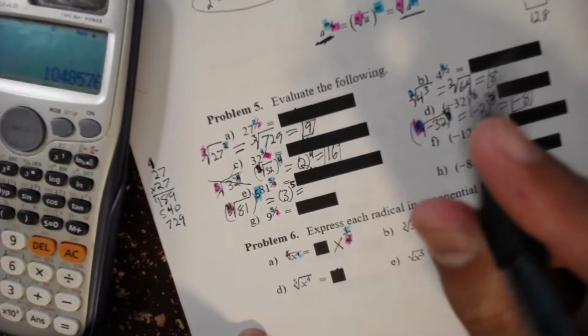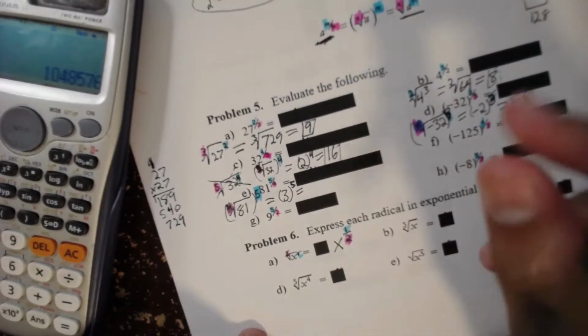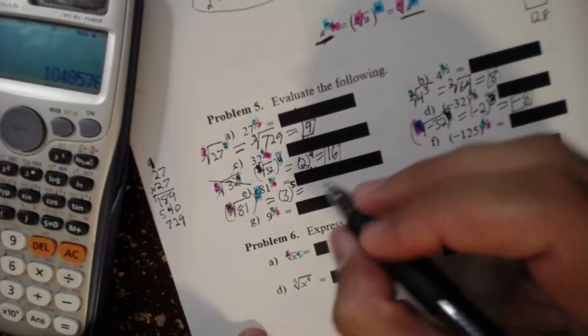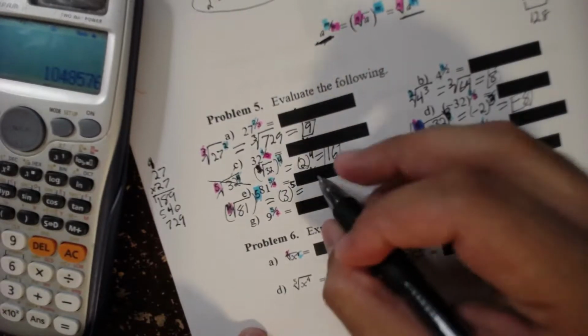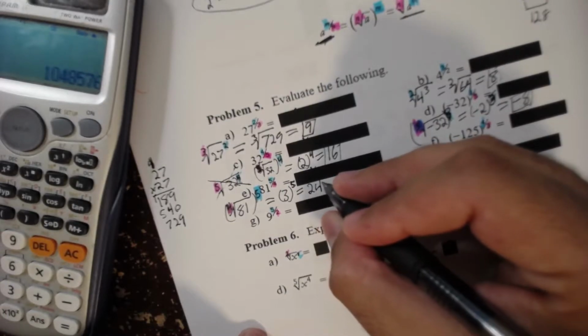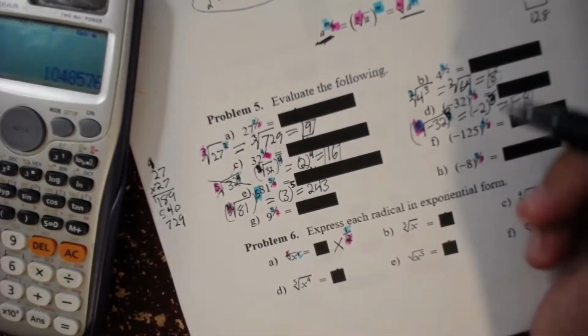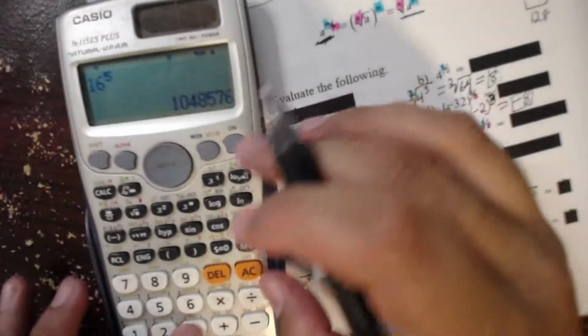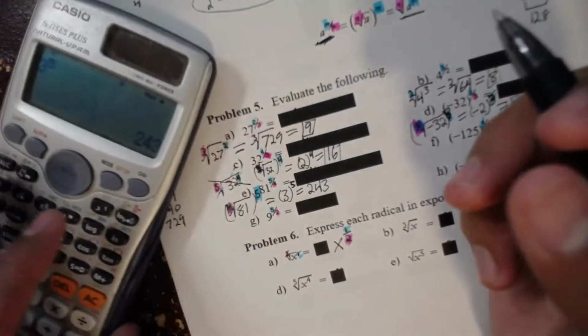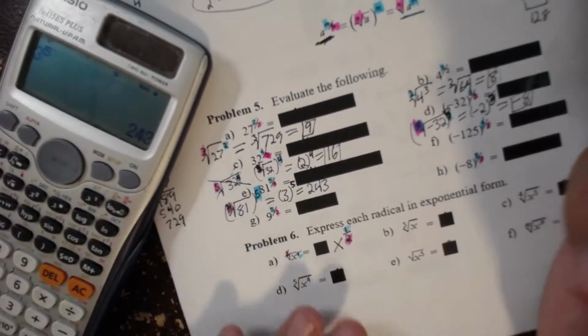Okay. Waiting. Okay, it is 243. Hope you guys got that. If you have any doubts, just put it in the calculator. But use your brain. Brain is a very powerful machine.